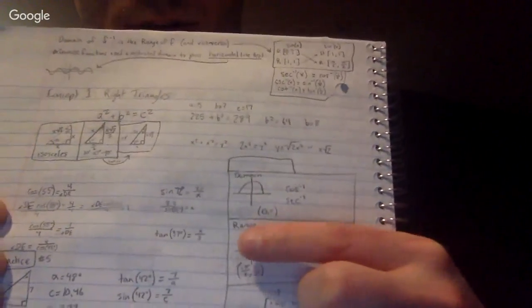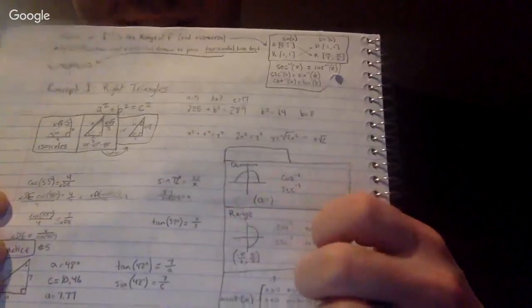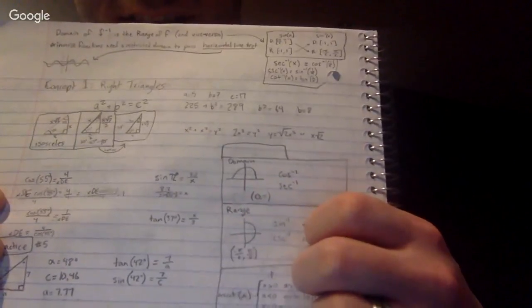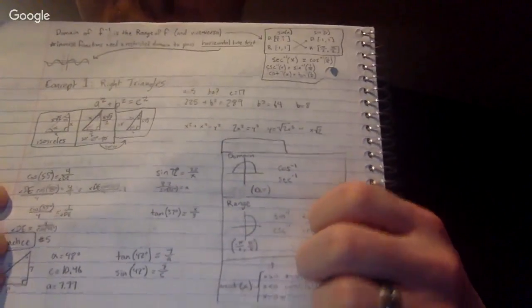My value would have been over here, which falls outside the range. So parameters, I've got to remember those.